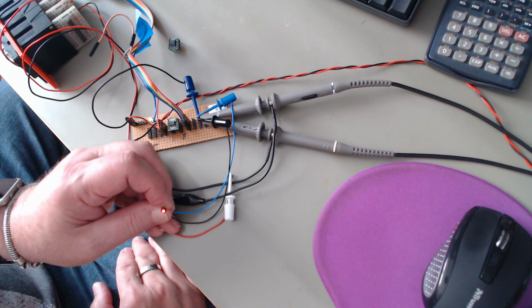In part 2, we'll look at some code and we'll look at the way we need to drive it, the start condition, the stop condition, and the bits in between.